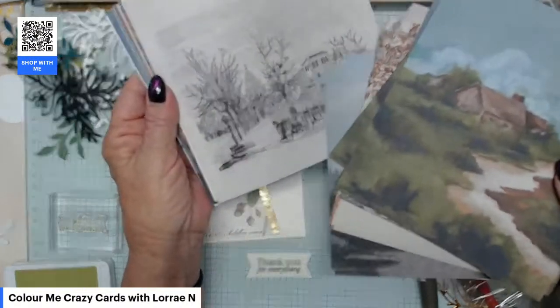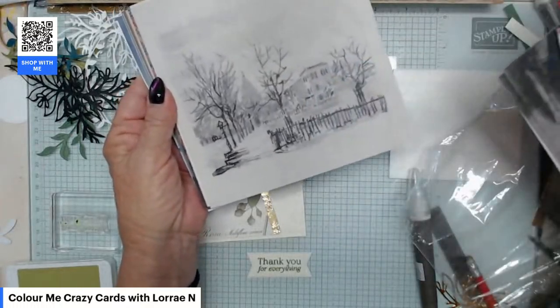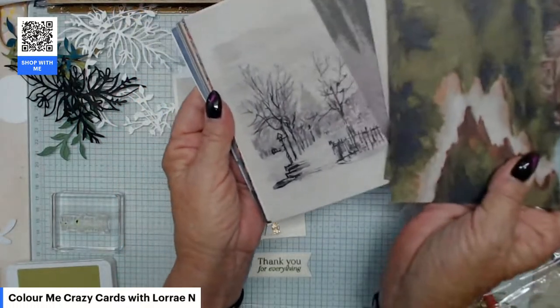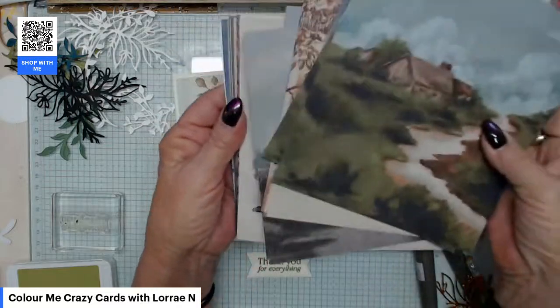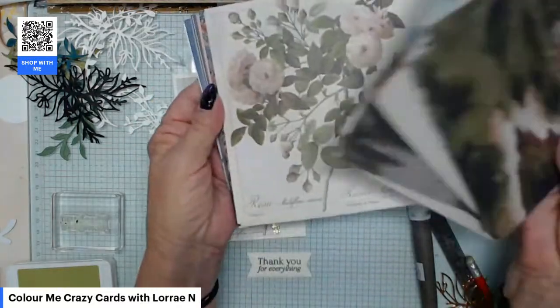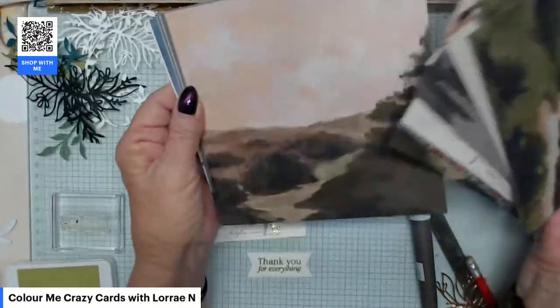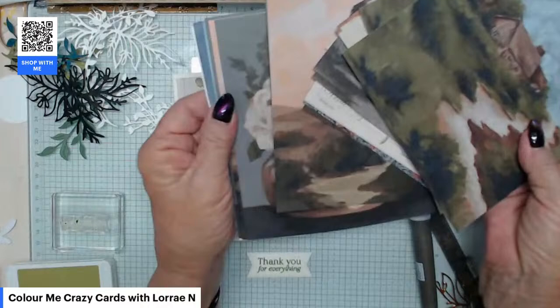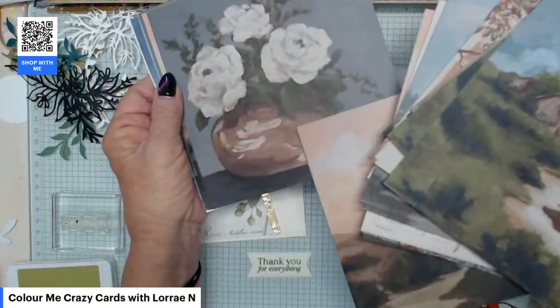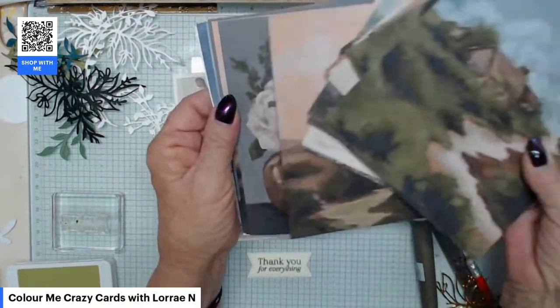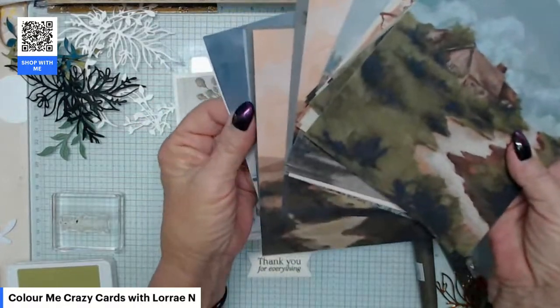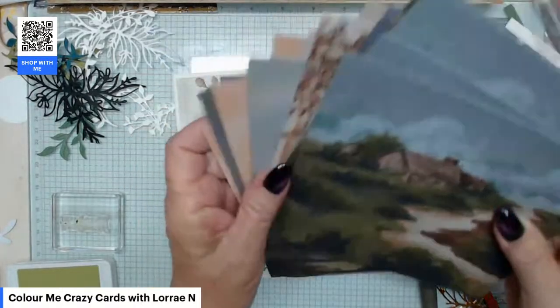You wouldn't use that one because the main thing is on the right hand side, and well, you could do it and just cut into that. And that's the one we've used. There's another one that would be a bit difficult because it is like a painting in itself. So lots of different ones.